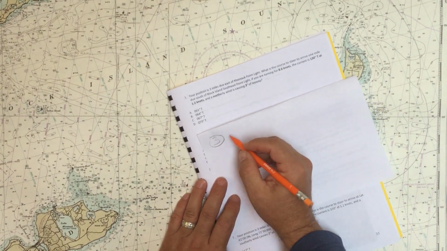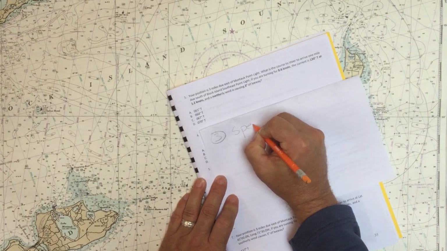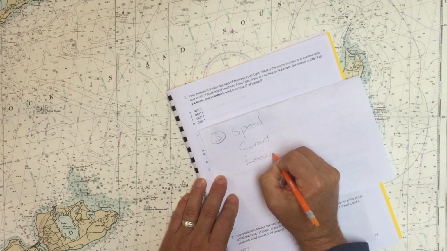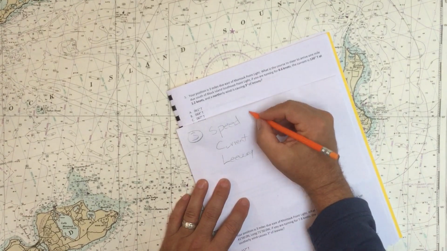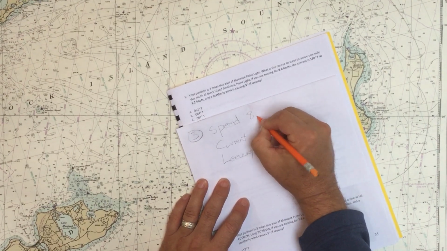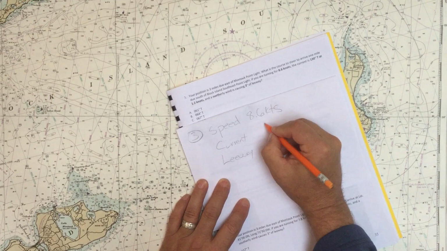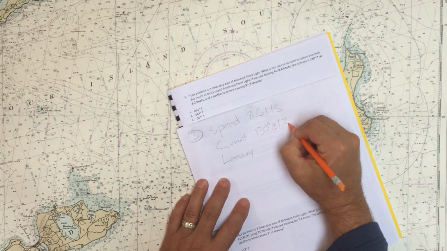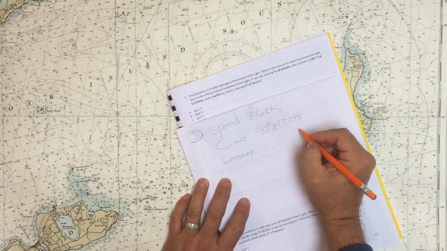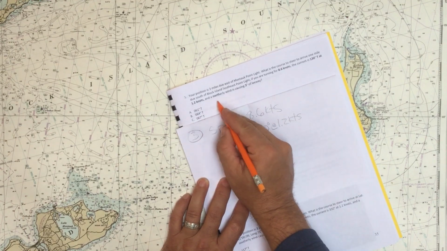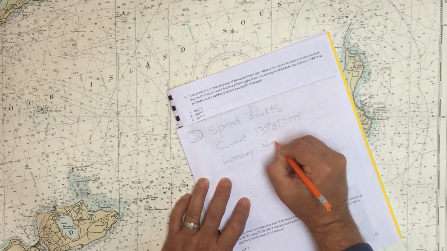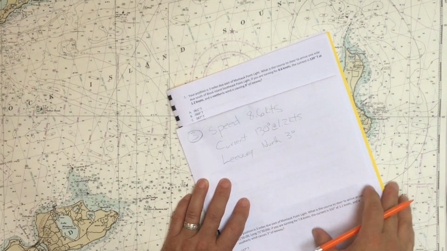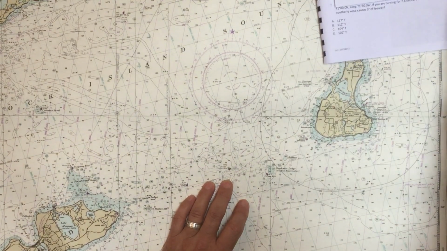Whenever I do a current leeway problem, I write the words speed, current, and leeway on a piece of paper, and I take these things from the problem. So my speed is 8.6 knots. My current is 130 degrees at 1.2 knots. That's the speed of the current. And the leeway is a northerly wind, so I'm going to say north 3 degrees. We always steer into the wind, so we're going to steer north. Now that I've got that recorded, let's go ahead and look at the problem.